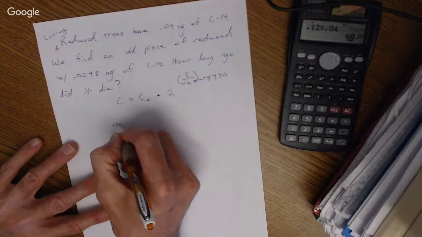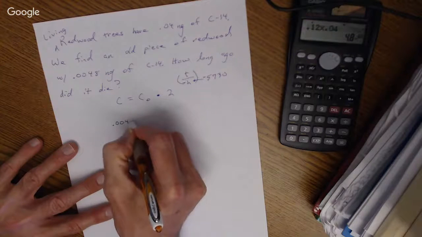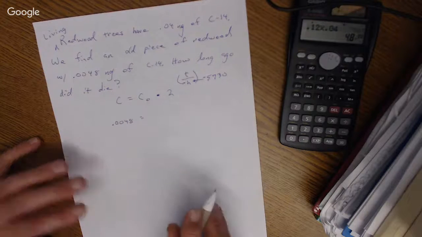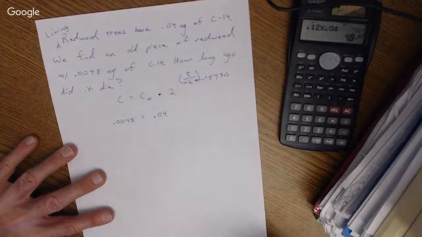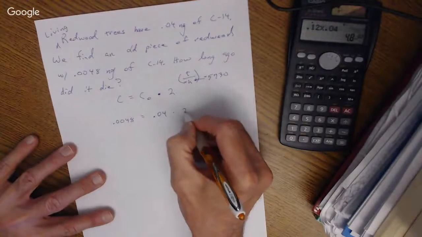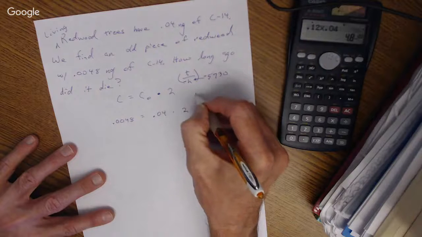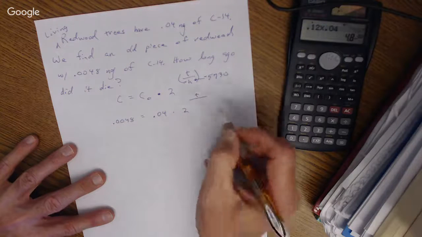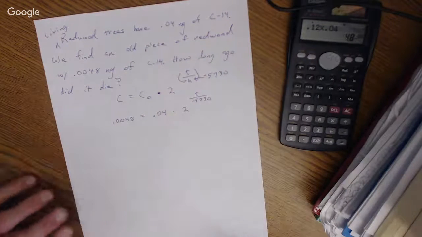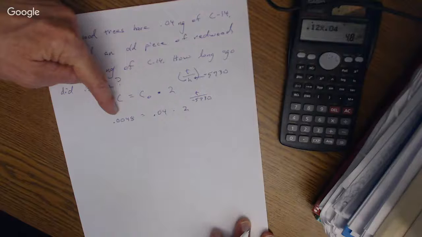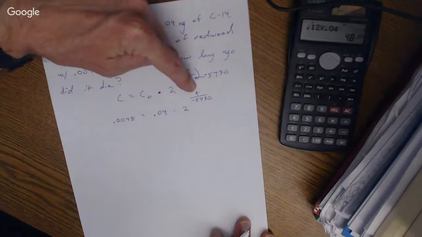So we found the amount we have is 0.0048 nanograms. Normal is 0.04. This is in a living redwood. And then times 2. We don't know the time. That's what we're figuring out. We're going to divide it by negative 5730. So that's our starting equation. This amount decayed away to this amount in this amount of time.